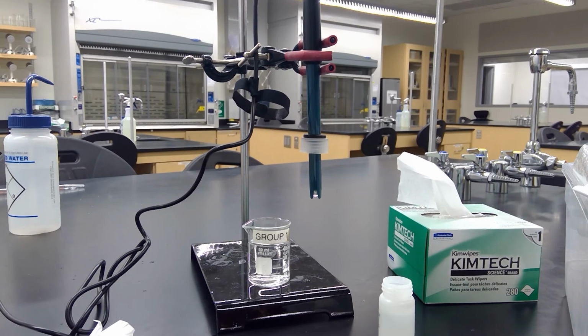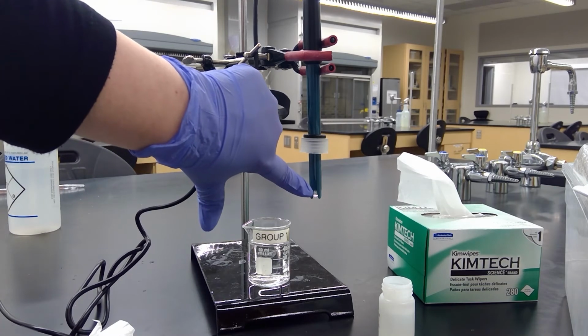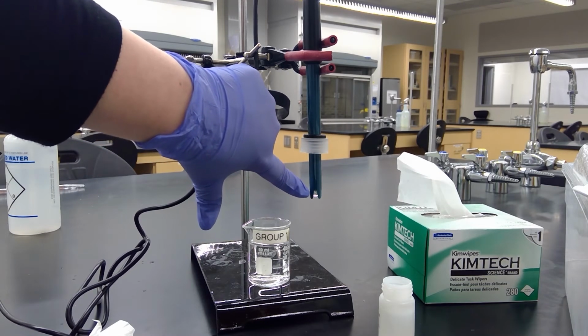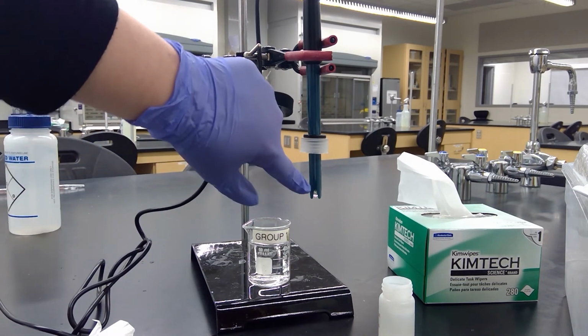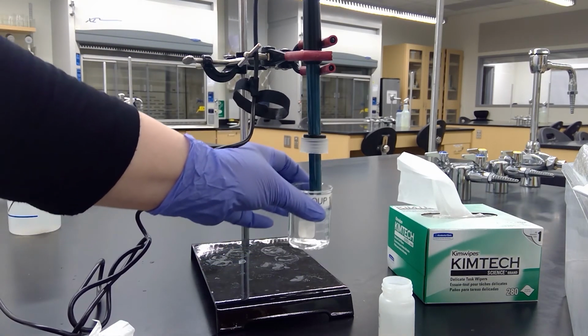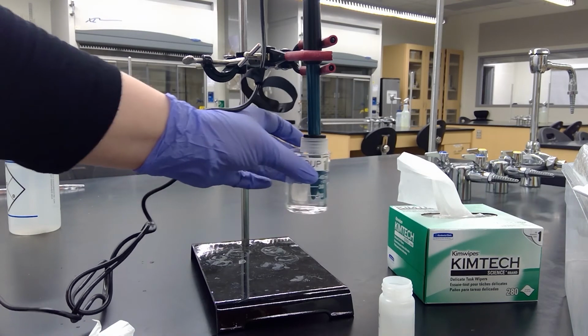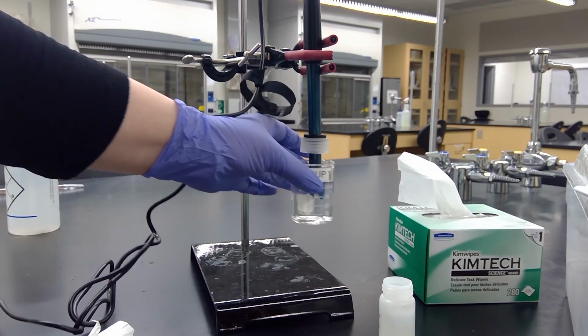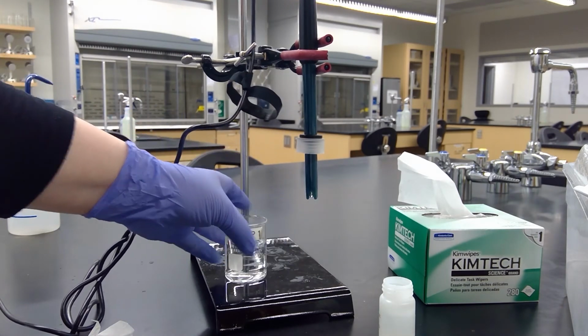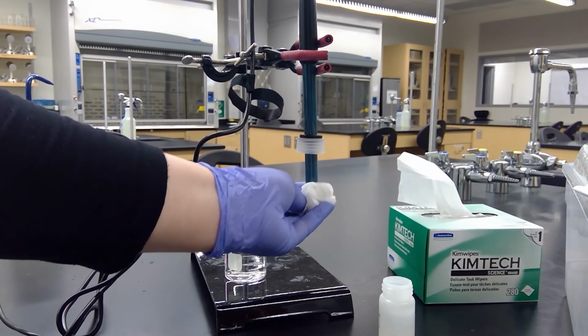Rinse the pH sensor by submerging it into the water. Be careful not to hit it against the bottom of the beaker. So there's a little bulb at the end, and that's where it takes its reading, but this is glass, so you have to be careful not to break that. So you want to rinse it, and then blot it again.